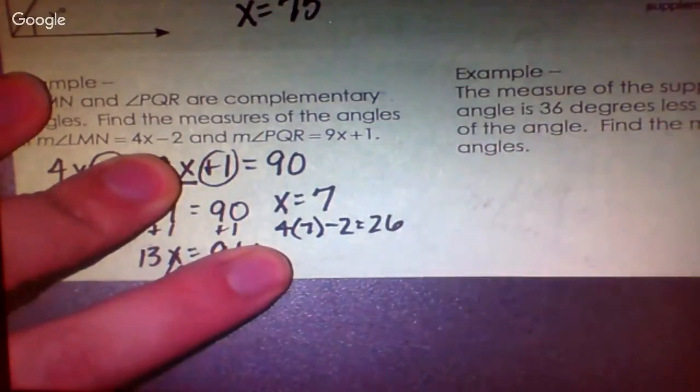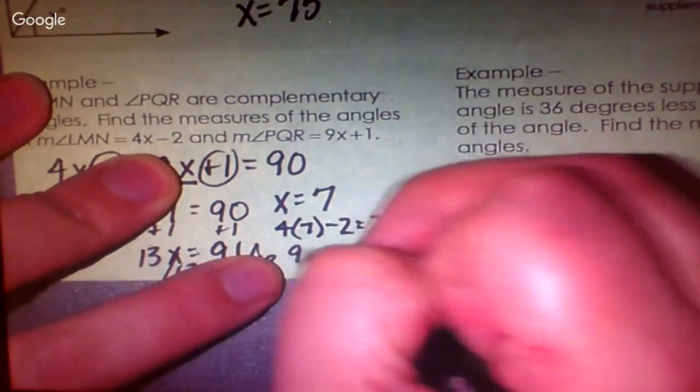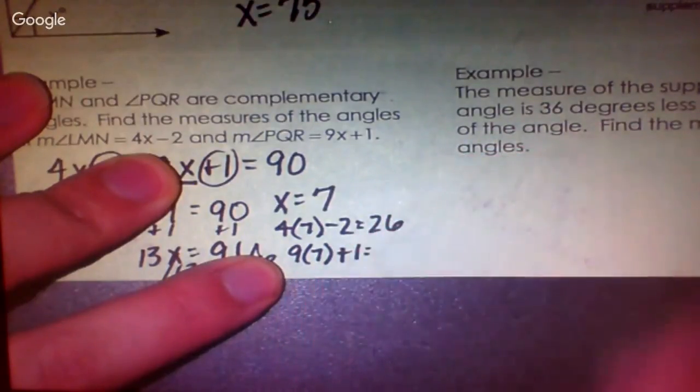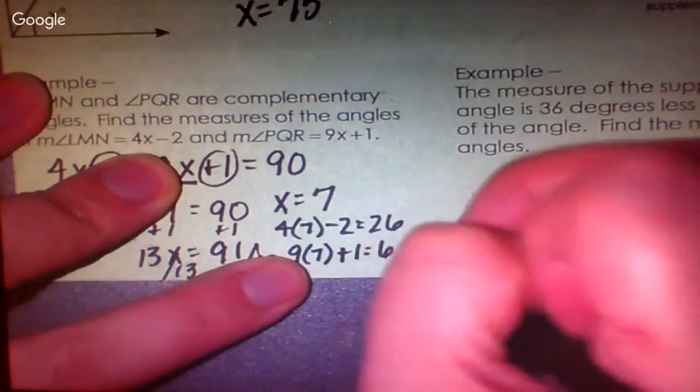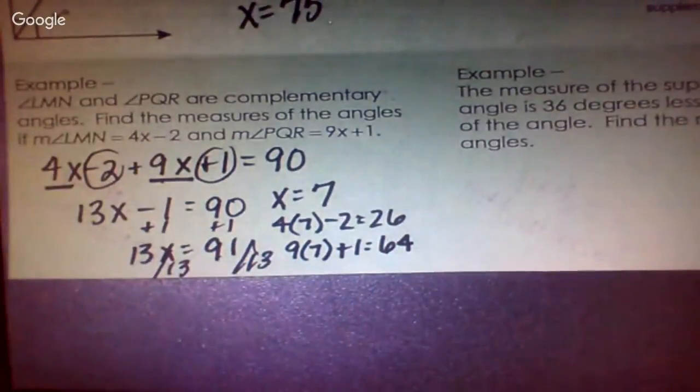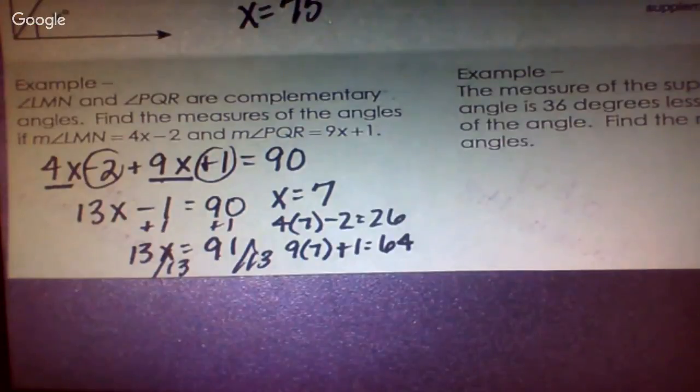26. And the other one is 9 times x. So 9 times 7 plus 1. How do I check myself? Add them together and make sure they equal 90. Fantastic. So 26 and 64, yes, that does add together to equal 90. That is a fantastic way to check yourself.